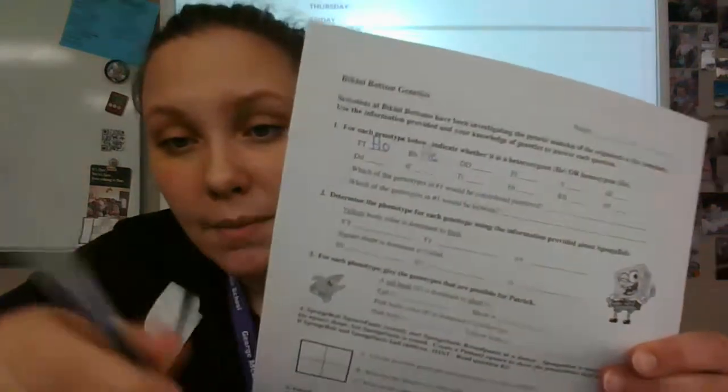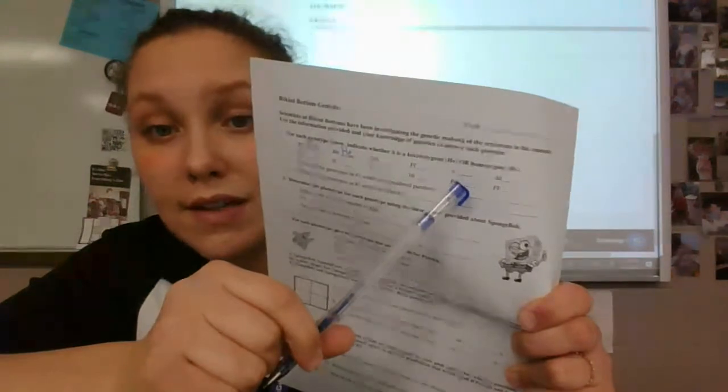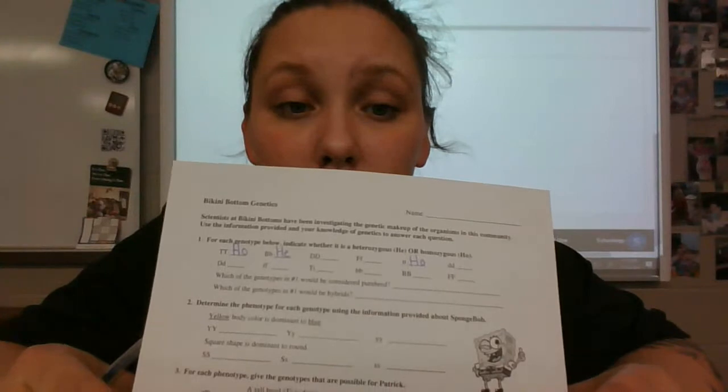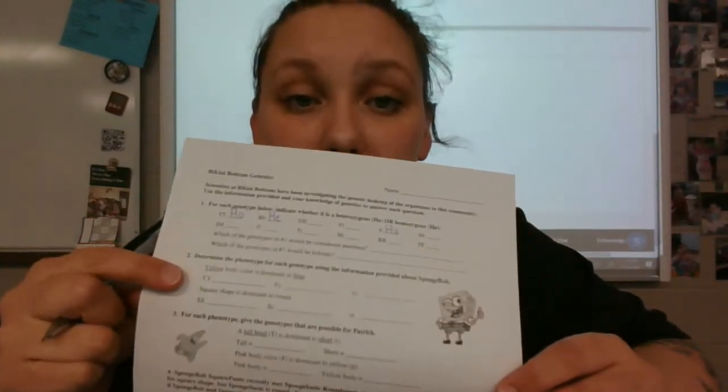Going further, I'm going to skip a few, and there's one over here with 2 lowercase t's. They're both the same. They're both lowercase. So that one is homozygous. I'm going to have you finish that part on your own. Then we also worked on number 2 today, so I'm going to talk about that one really quickly.